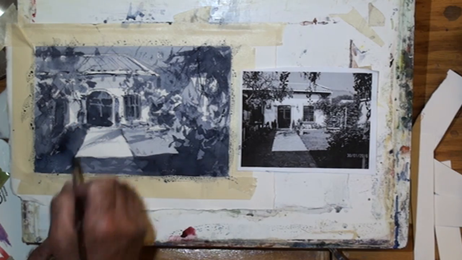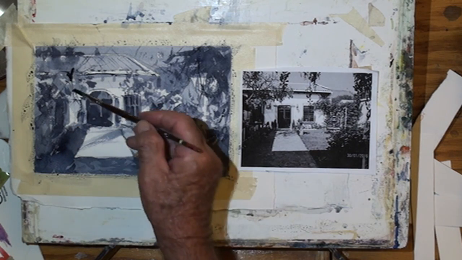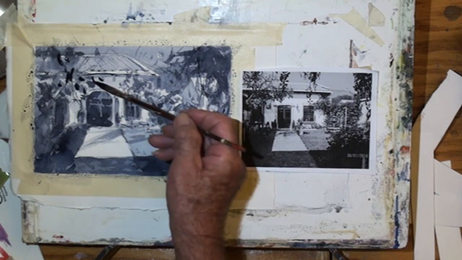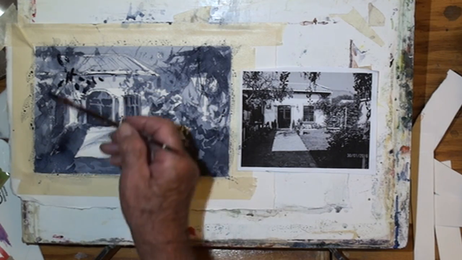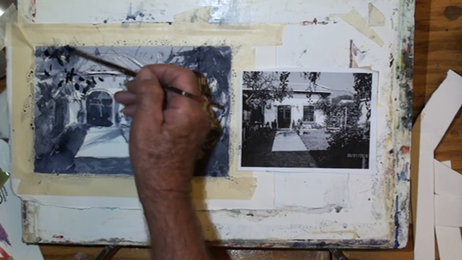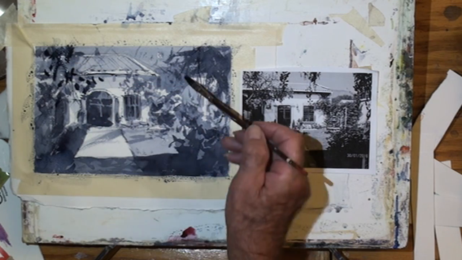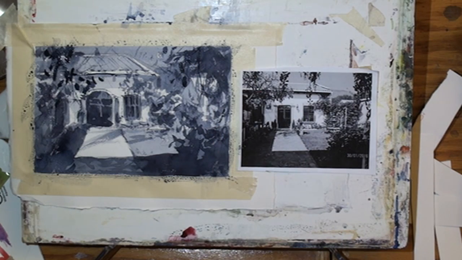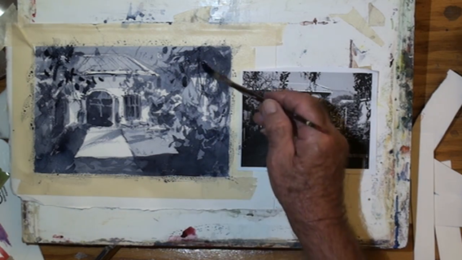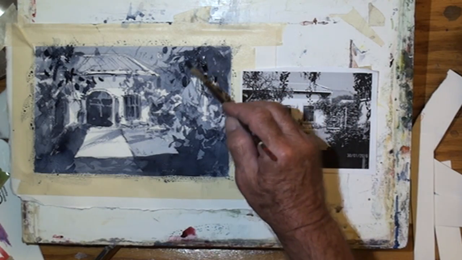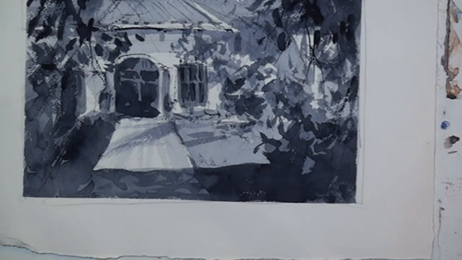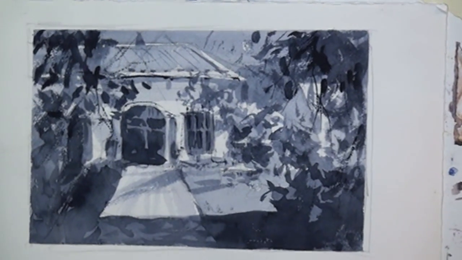There's some columns alongside, so I want to make sure I get those painted in. And then a few darker darks right in there. I always like to use the baking a cake analogy. You know, you put the frosting on, which was the first stage, and then you go ahead and start decorating it.